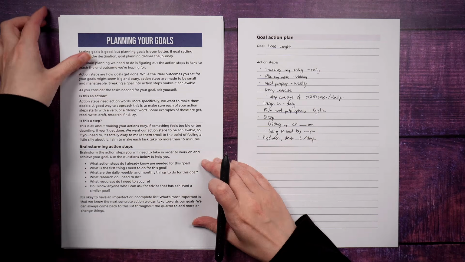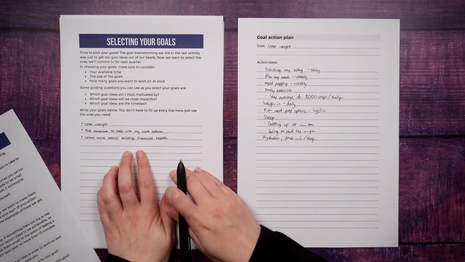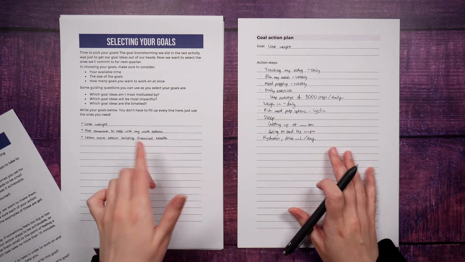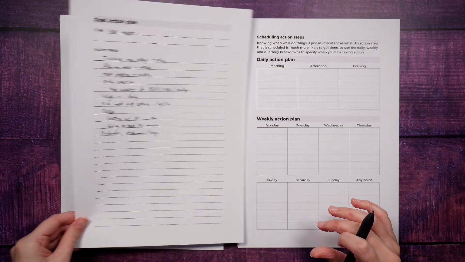Of course, I've just done this for one of my goals. Ideally, you want to go through and do it for all of them. So given I have 3, do this 3 times over, 1 for each of them. But once you have those action plans, then it's time to think about when things are going to be happening.